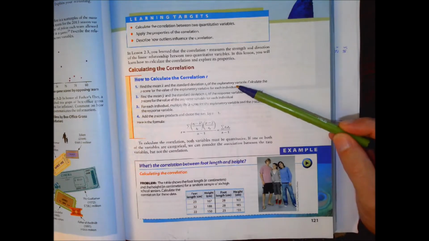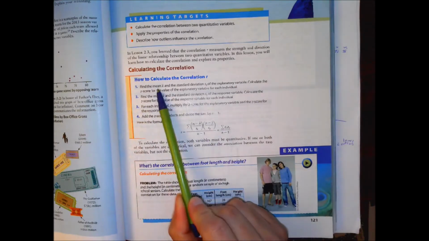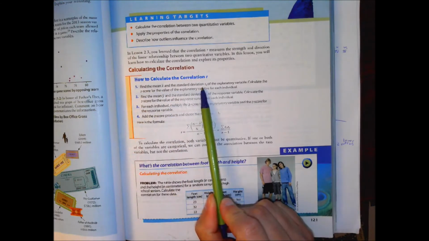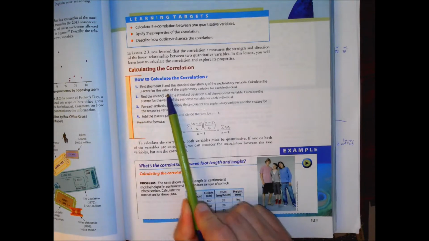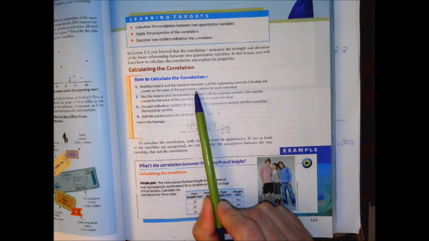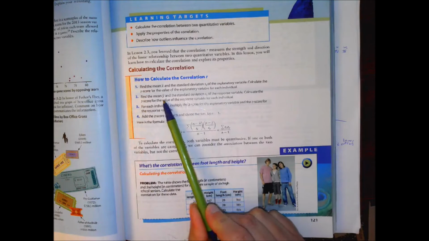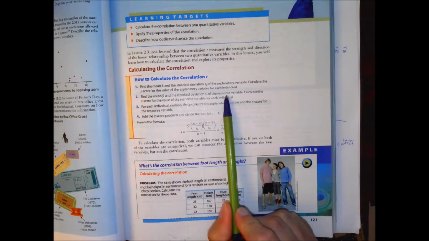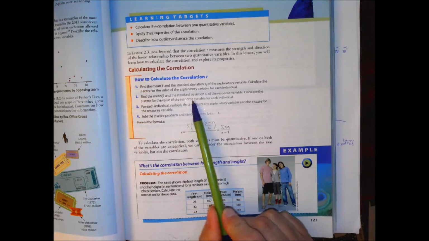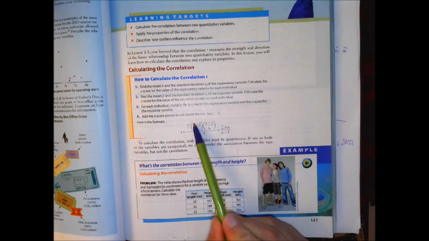On the homework, I'm going to ask you to do one of these just so you get the idea of how to do it. But first, we have to find the mean and the standard deviation of the explanatory, the x variable, and then we're going to calculate the z-score for each individual point. Then we're going to do the same thing for the y. So we're going to find the mean and the standard deviation of the response variable, the y variable, and calculate its z-score. Okay, so that was this part and this part.